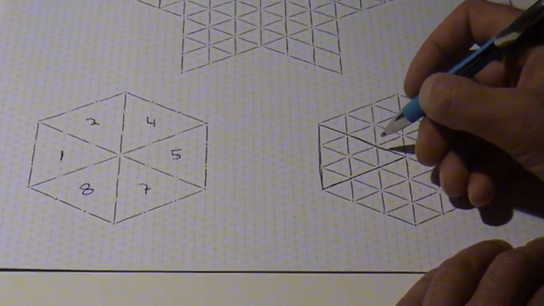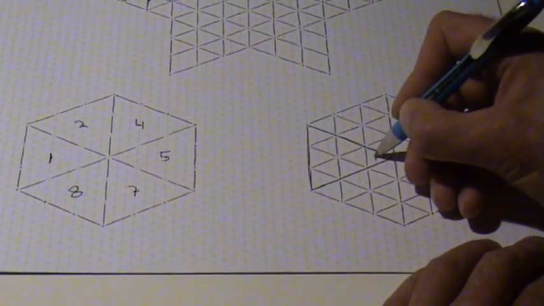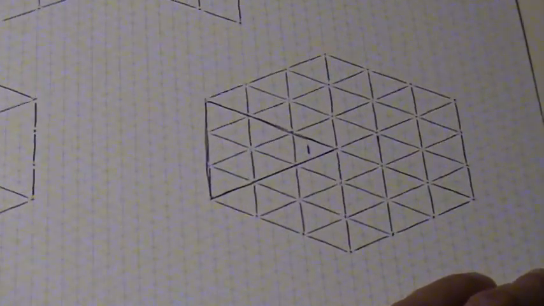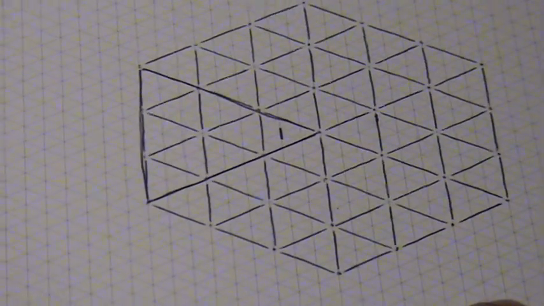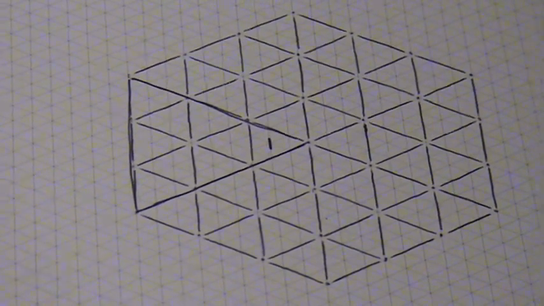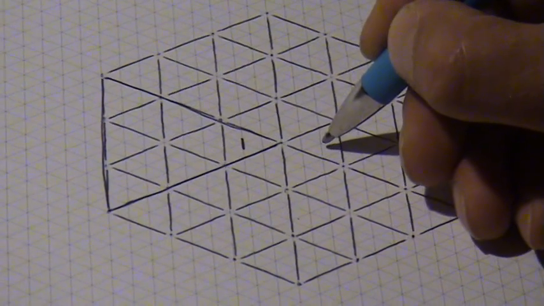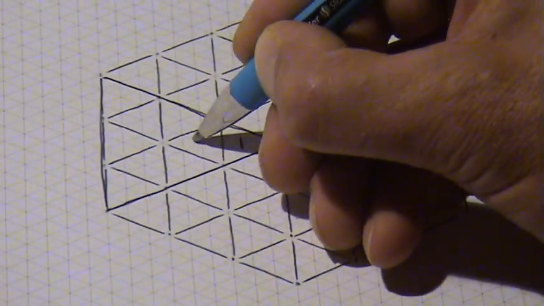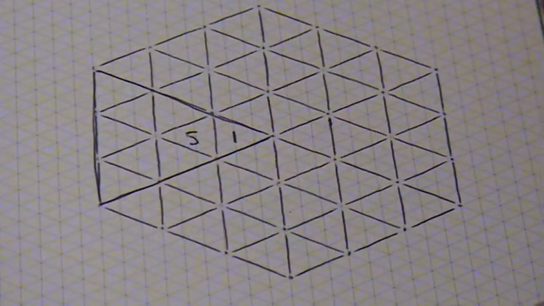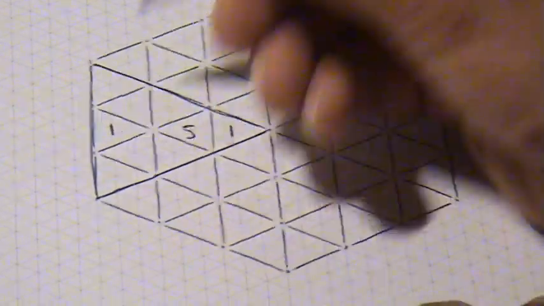So we zoom in on the 1, and we are going to do the following. We know that the 5 is in here, so I will put the 5 here and another 1 there.